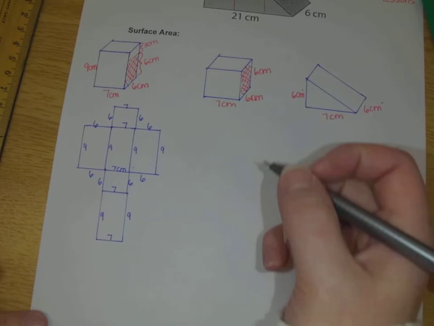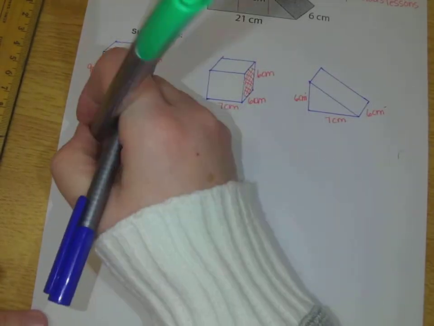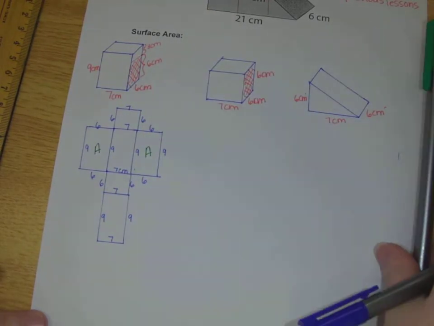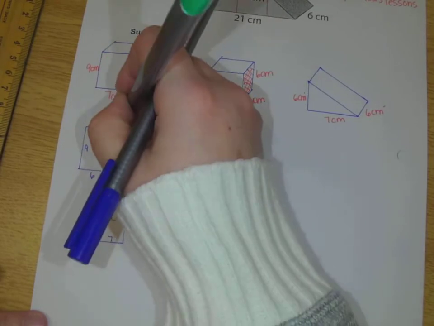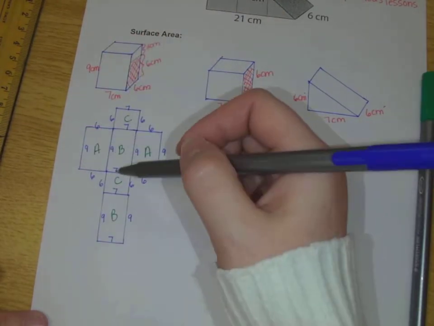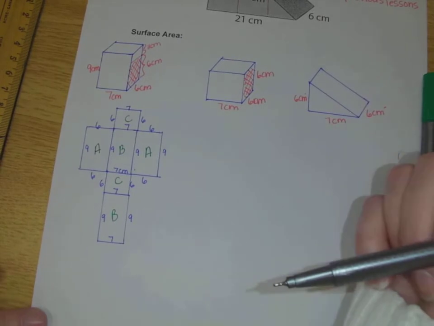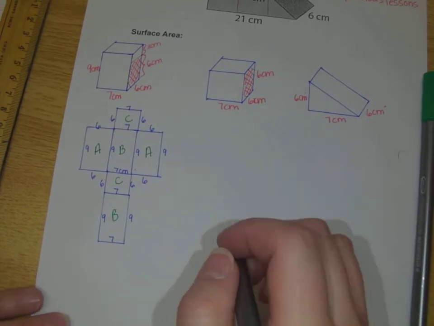Now we look at our measurements and which ones are the same. Well, I know that 9 by 6, so there's shape A and shape A. We have B and B, and then we have C and C. Okay, so B are both 7 by 9, and C is both 7 by 6. Okay, so now we are finding our area.